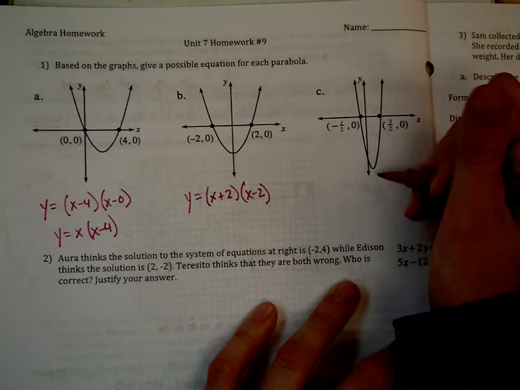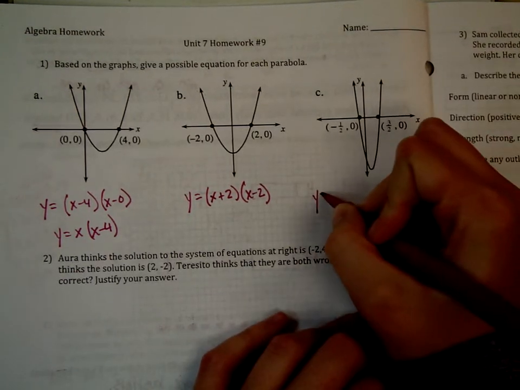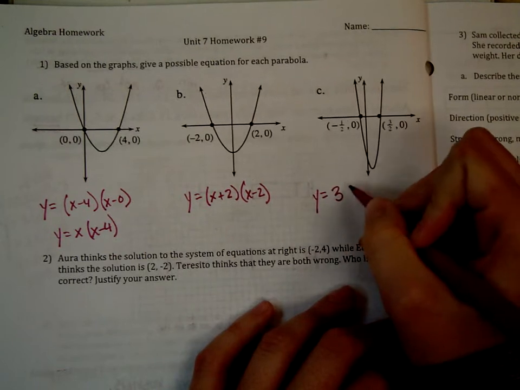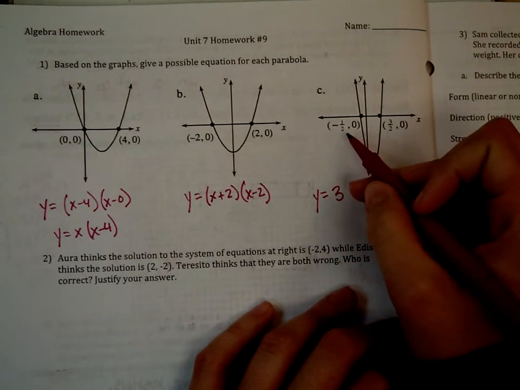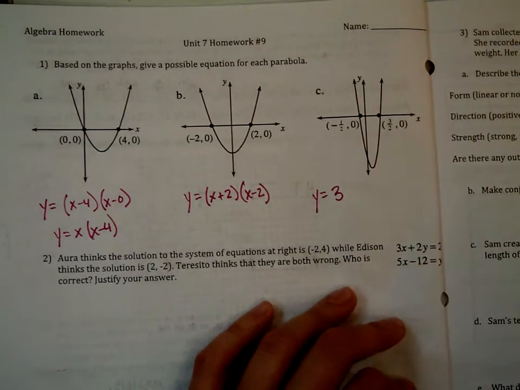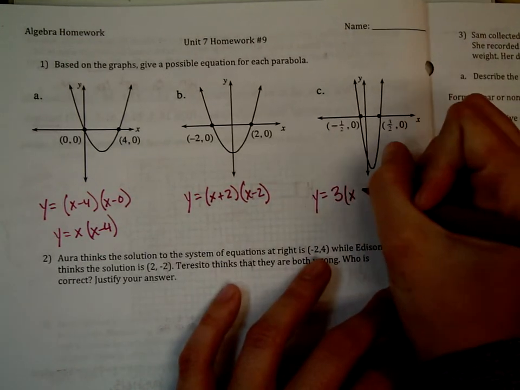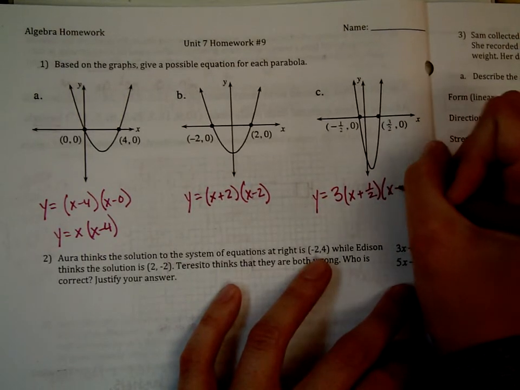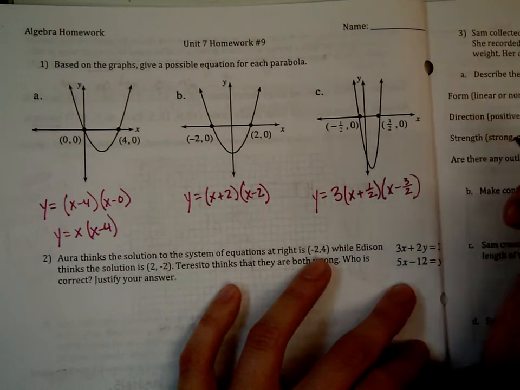And then for this one, it's skinnier than normal, so I'm going to have y equals, let's see, maybe 3 as our vertical stretch. And here we've got negative 1/2. So I'm going to say x plus 1/2 times x minus 3/2.